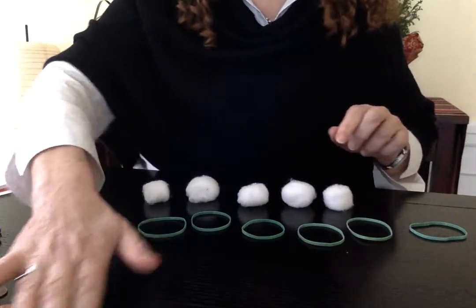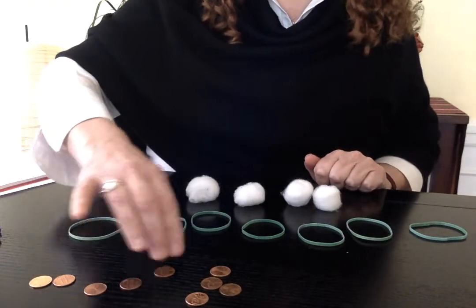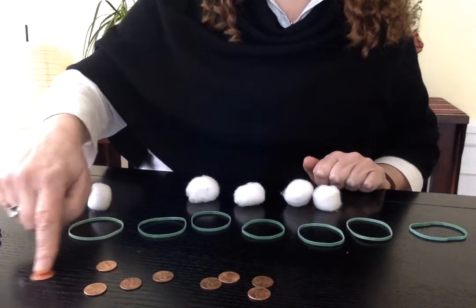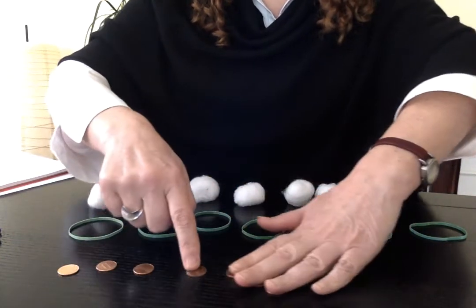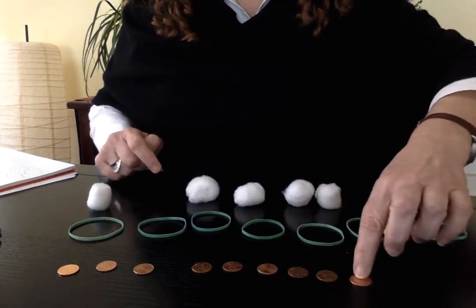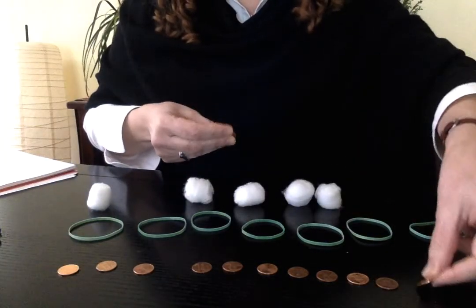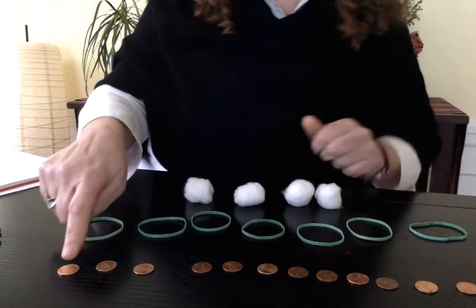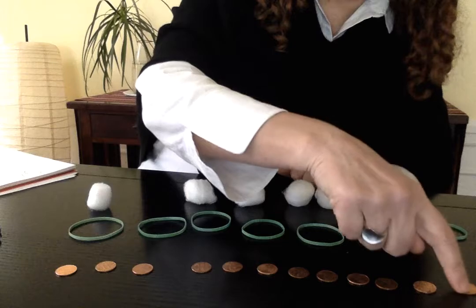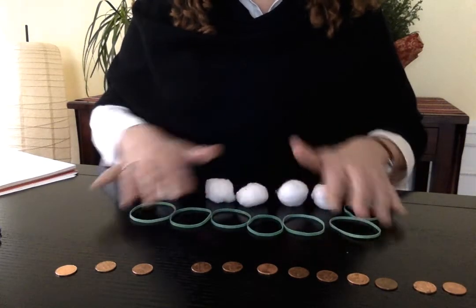Are you ready? Ask them to count and just come up. So if there were 12, we're going to need 12 as well. 1, 2, 3, 4, 5, 6, 7, 8, 9, 10, 11, 12. 12 and 12. There we go.